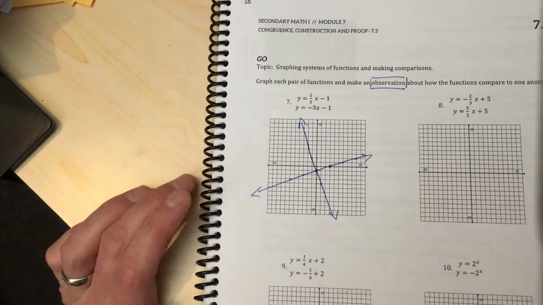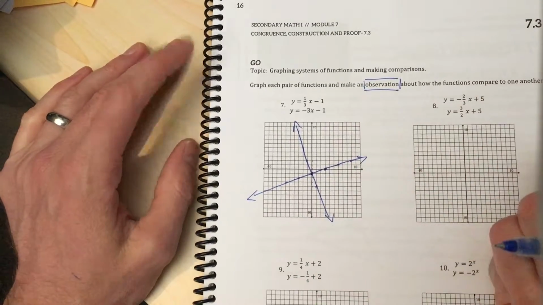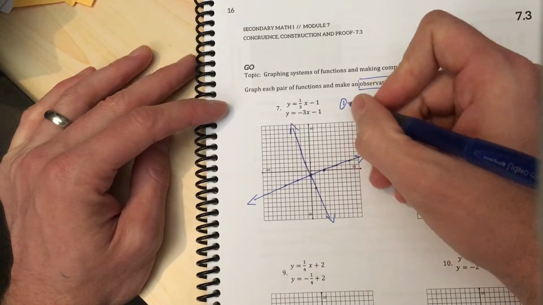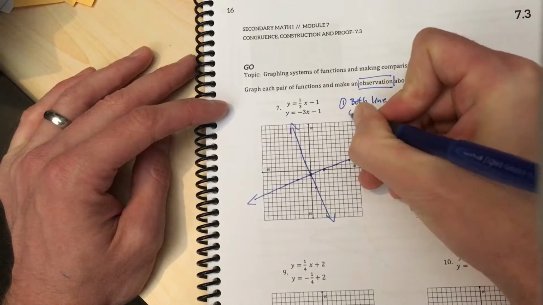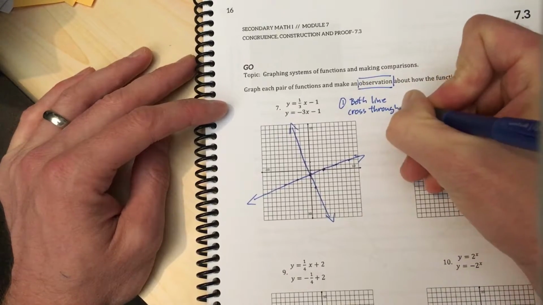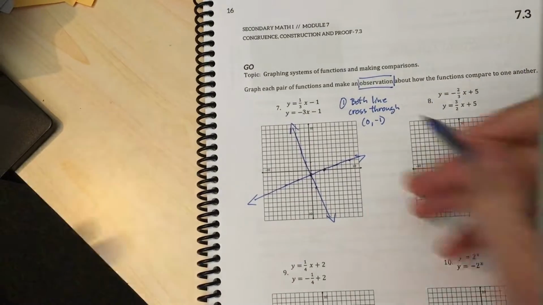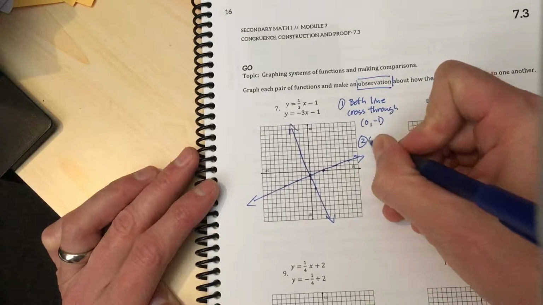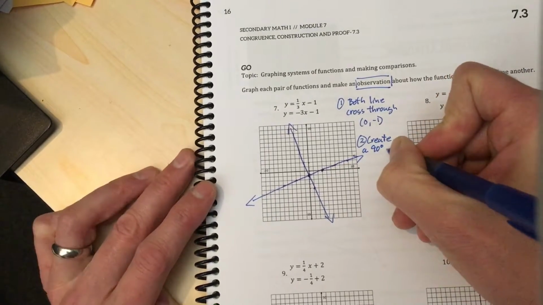You're only partially there, right? What you need to do now is make an observation. There's a bunch of observations that you could make about this one. The first one I see is they both cross the y-axis at -1. So both lines cross through 0, -1. The other thing I notice about it is that they are perpendicular. They create a 90-degree angle.